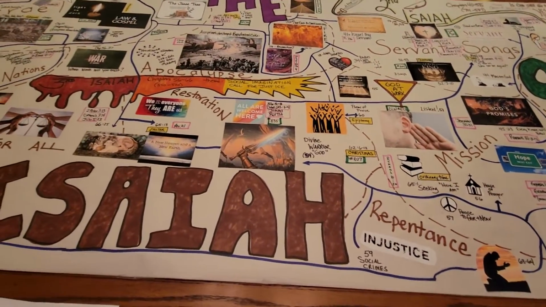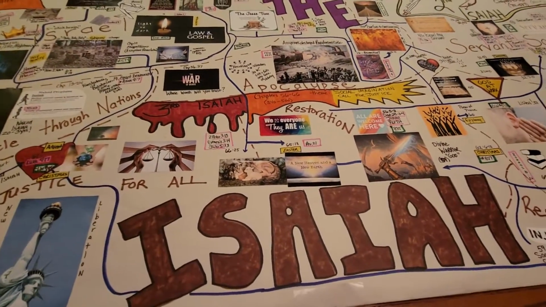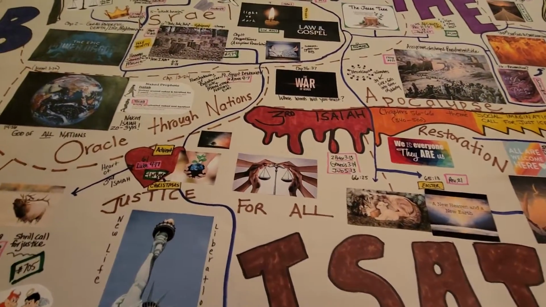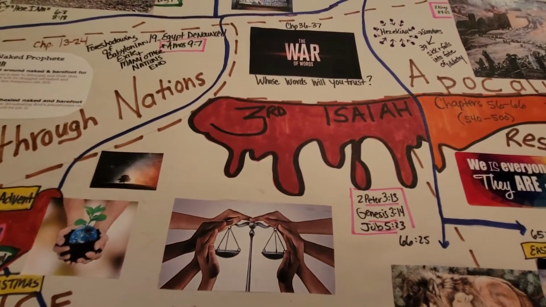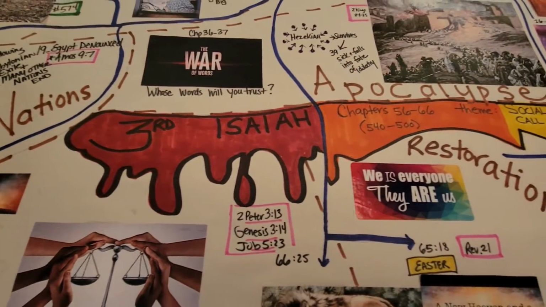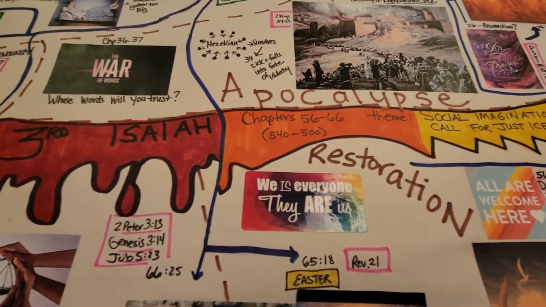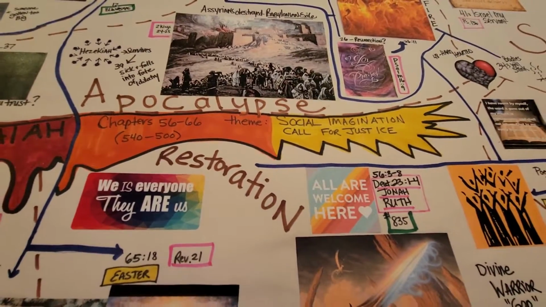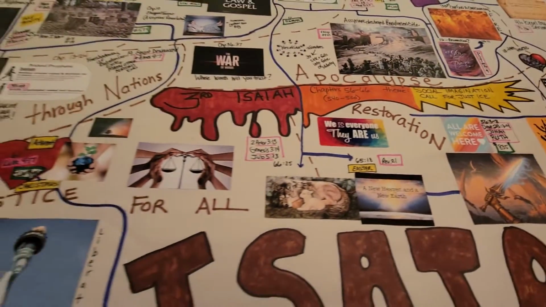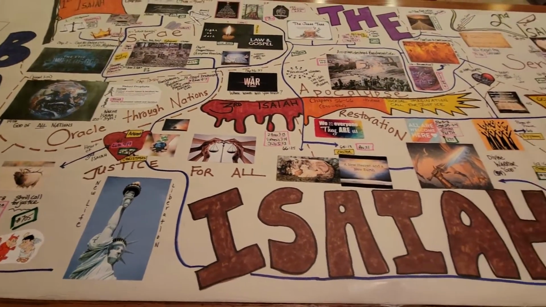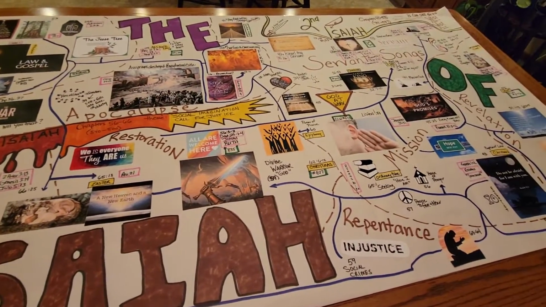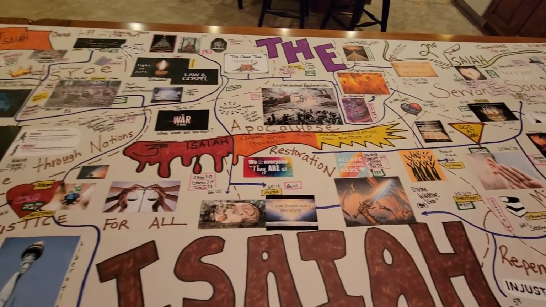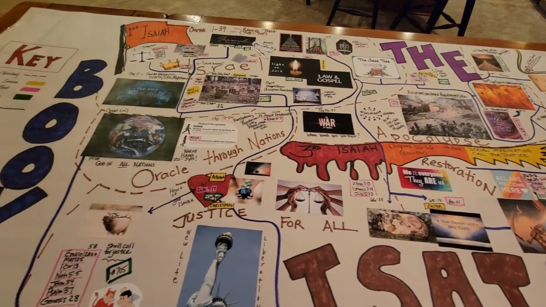Then we move on in this non-linear form, and we see that Third Isaiah is down here, chapters 56 through 66. The theme is social imagination, a call for justice, and we've got justice for all, restoration, and repentance. So those are the main themes that I have highlighted here with the chapters.